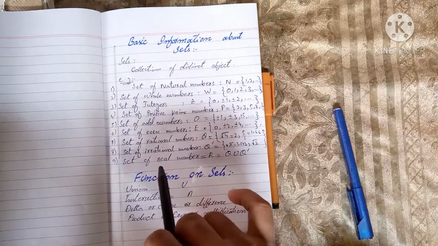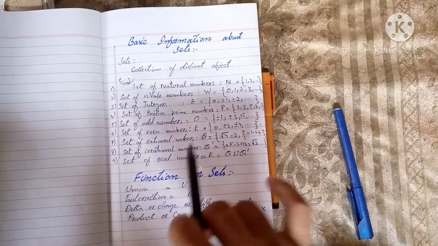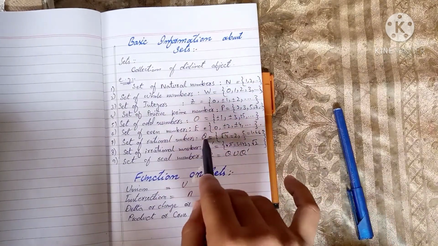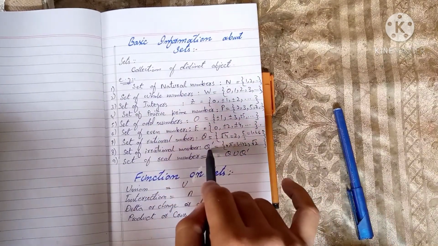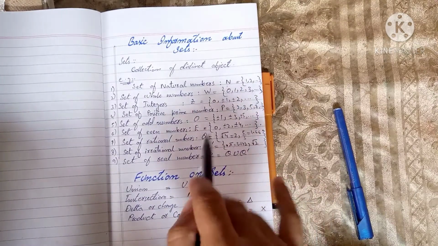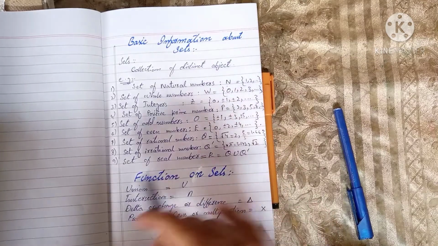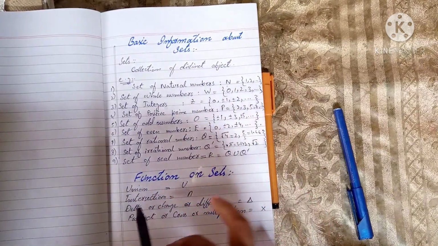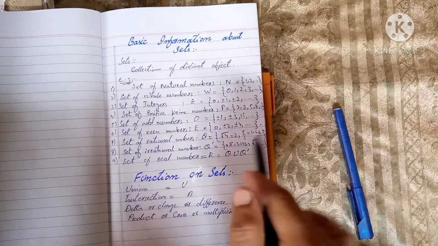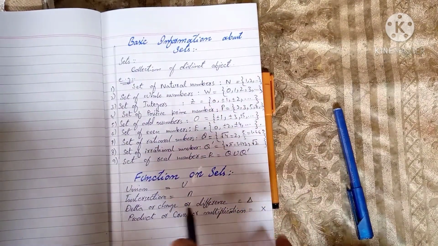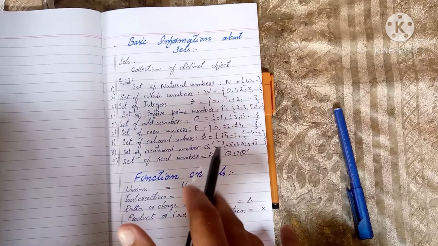And the last one is the set of real numbers. It includes both the rational numbers and the irrational numbers. The rational numbers are denoted by Q, and the irrational numbers are denoted by Q bar. Then there are some operations which we can perform on sets: union, intersection, difference, or product, or cross, or multiplication, that we can do on these sets.